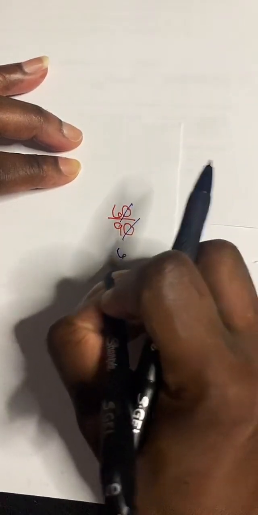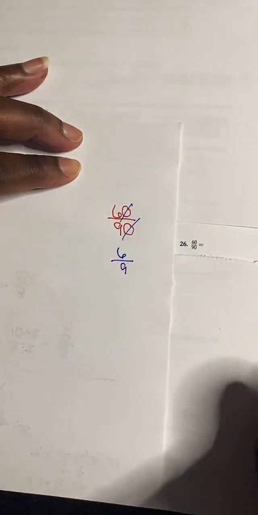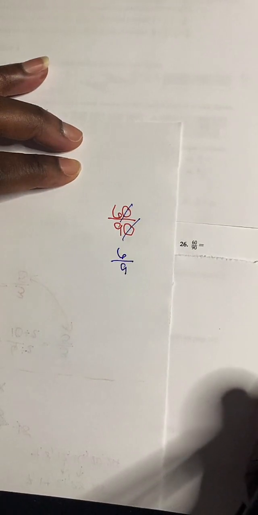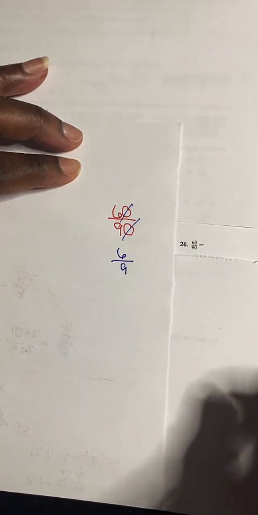When they both end in 0, instead of trying to think, okay, what would be a multiple of 6? If they both end in 0, just do this. Cancel out the zeros, and then just focus on 6/9. They both have zeros, obviously they're multiples of 10.